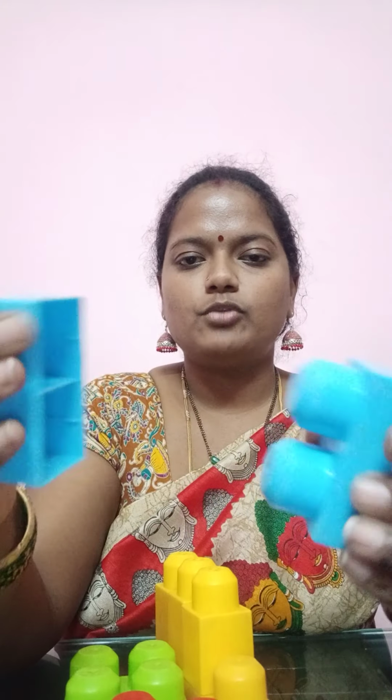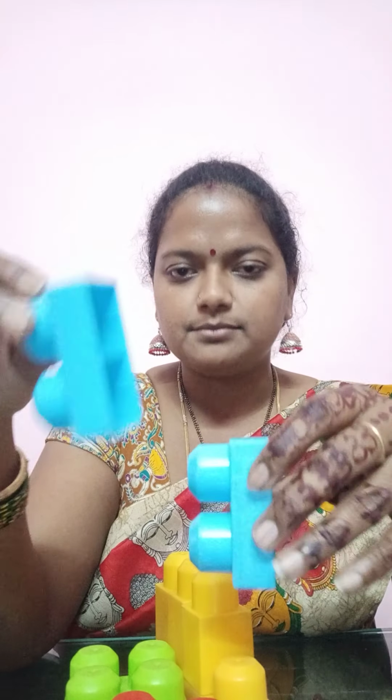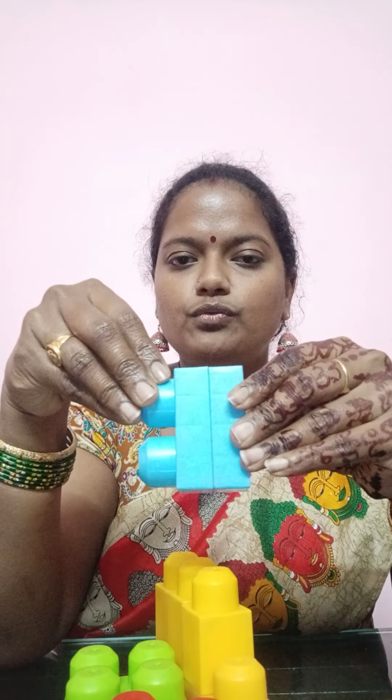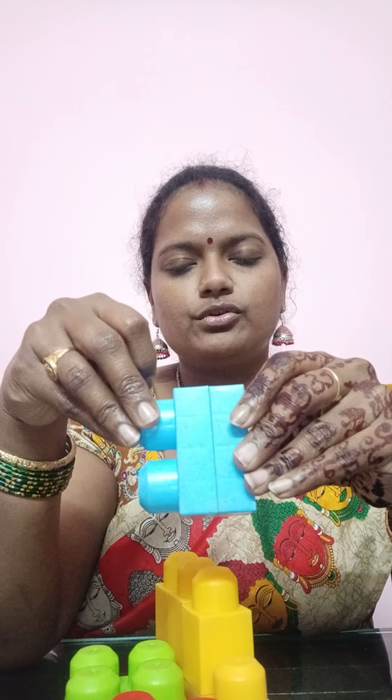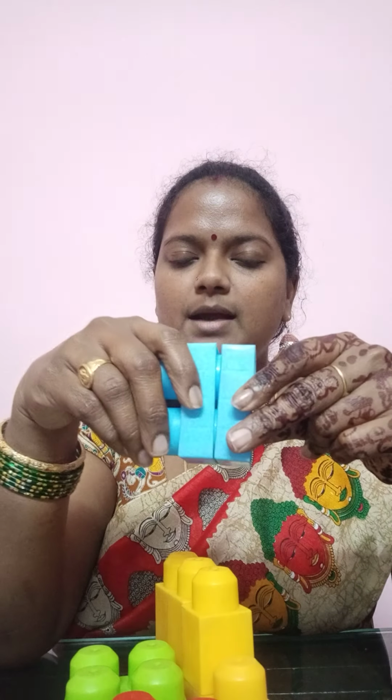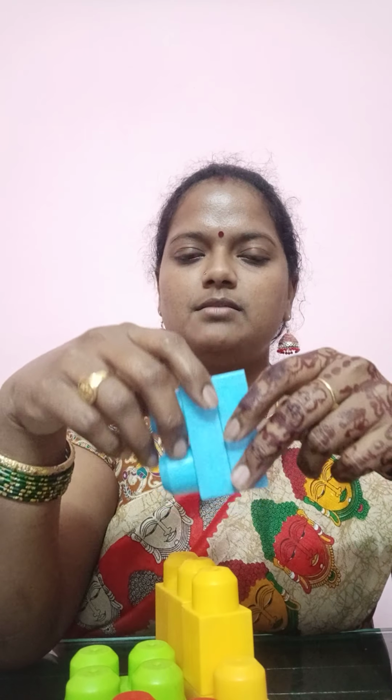Whereas nitrogen or oxygen, their atoms are combined together to form molecules. For example, oxygen. So oxygen is an element molecule. For example, if we take this blue color building block, if you think that this is an oxygen atom and this is one more oxygen atom, both combine together to form an element molecule. I am calling it an element molecule because this is also an oxygen atom and this is also an oxygen atom. Both are combining together to form an oxygen molecule.